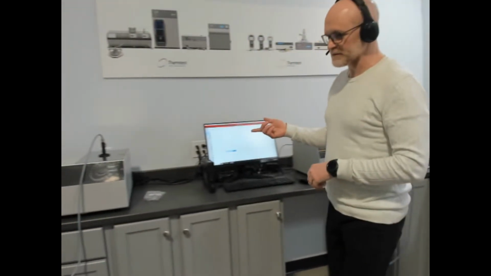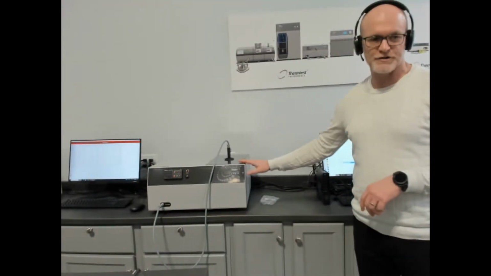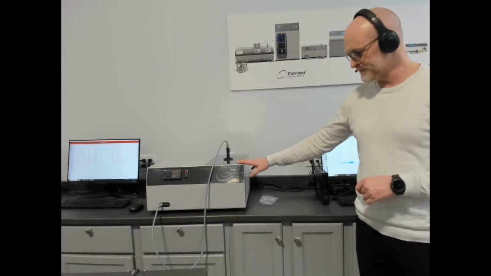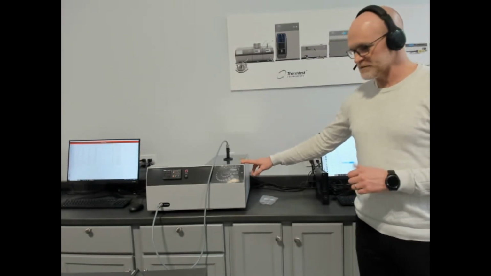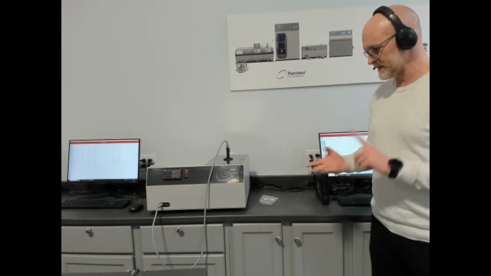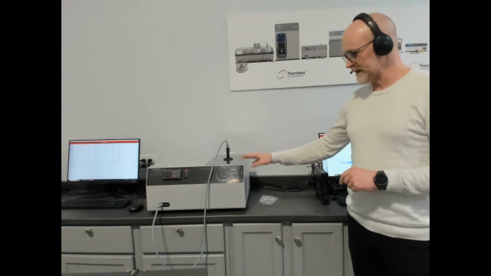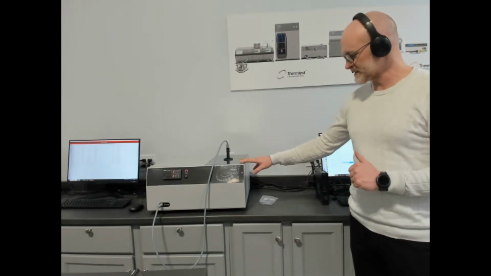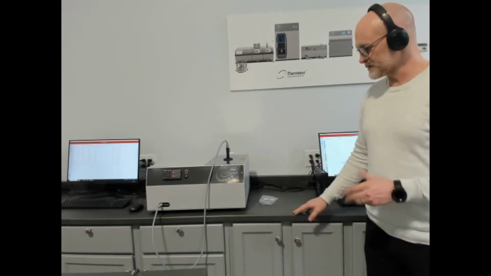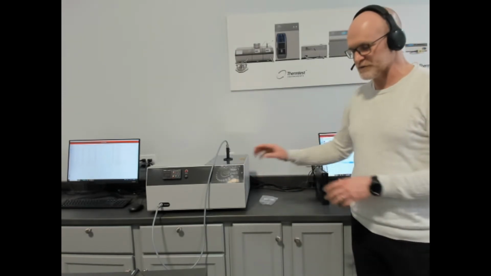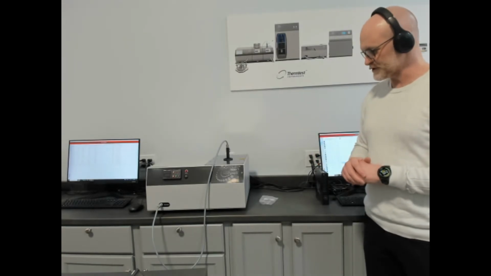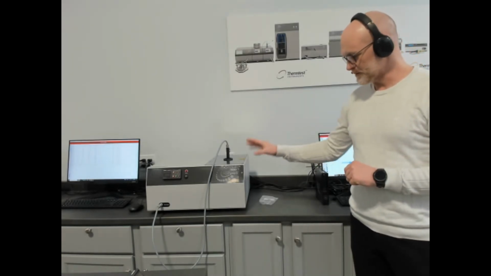And another primary method is our transient hot wire, our THW L1. This allows measurement of thermal conductivity, thermal diffusivity, and specific heat according to ASTM D7896. The overall temperature range is cryogenic up to 300 Celsius. Of course, we have different ranges in that temperature based off of the model.